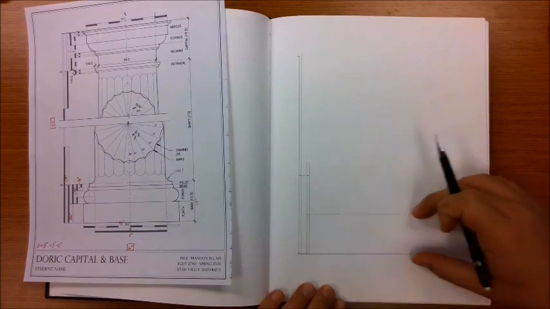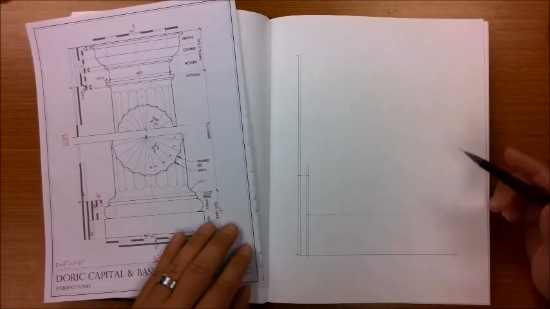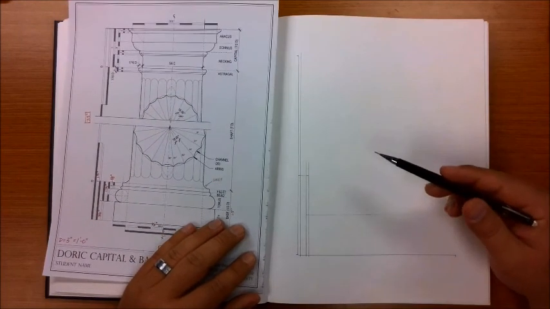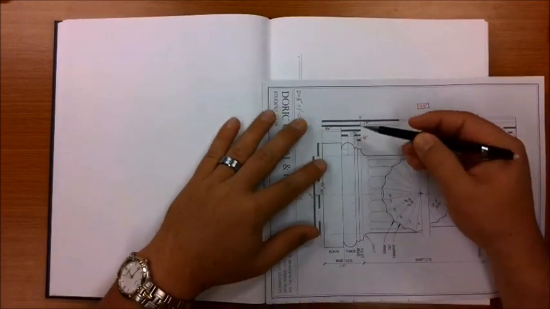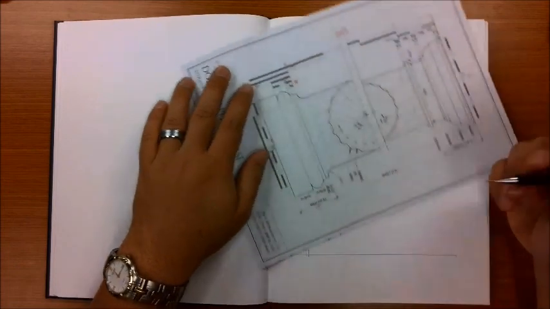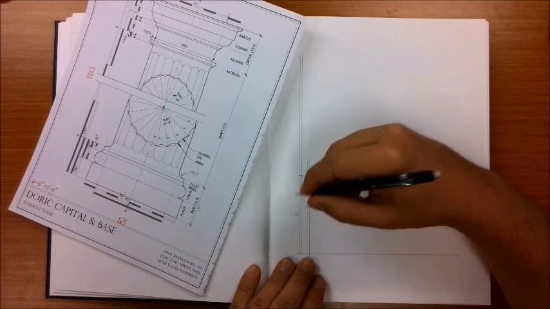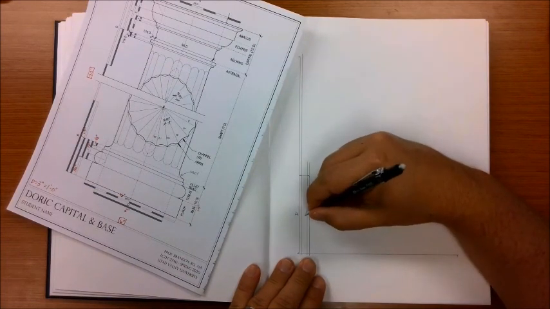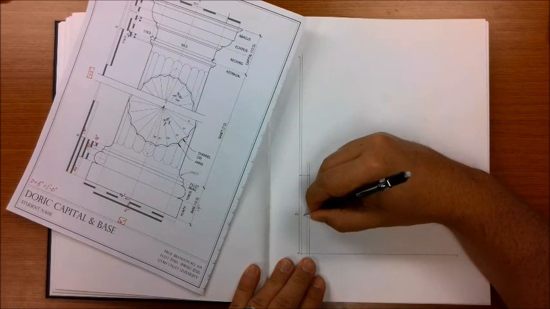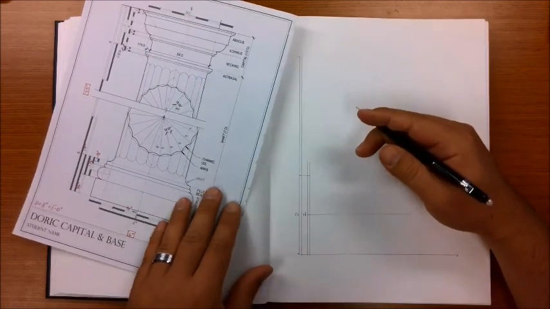Alright, so once we've got that in place, the next step is we're going to subdivide a couple of these other elements. On here you can see that once we've got, well, we'll label this first so we don't forget. But that is D, and then we divided that into 2, so this is 1/2 D on either side.